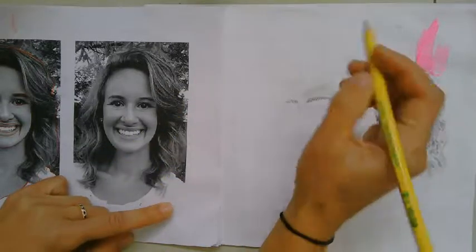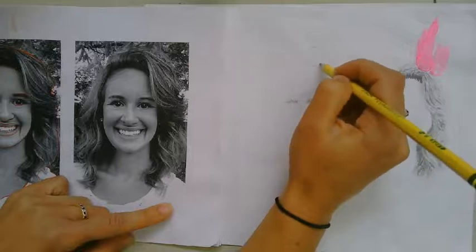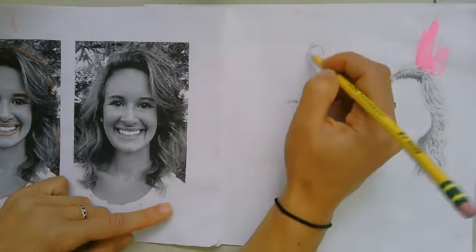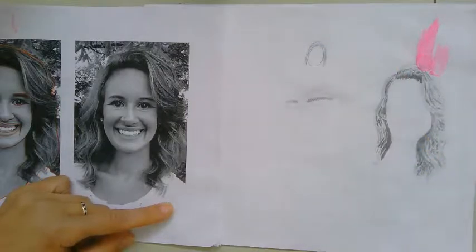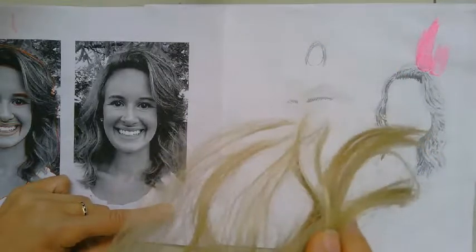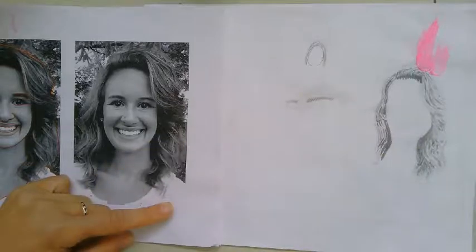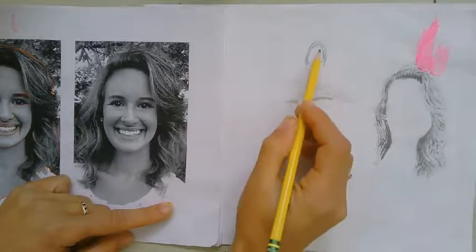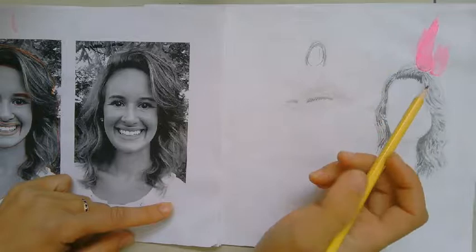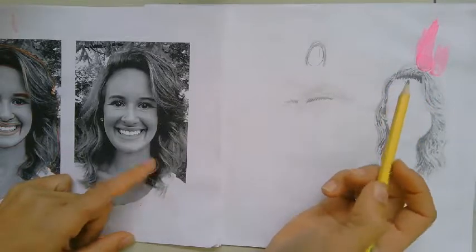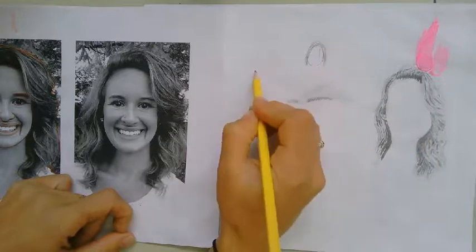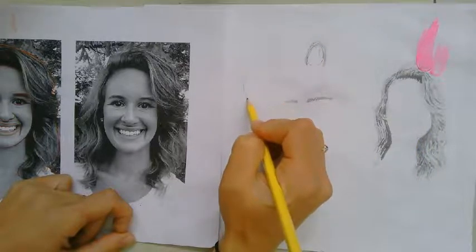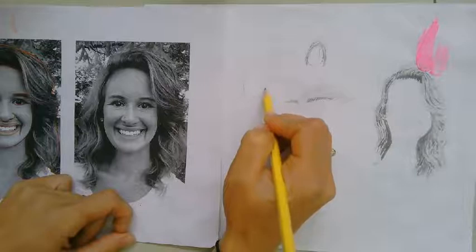So sometimes students have their awesome value face and then they just draw these little lines and like, okay, it's hair, because we know that our hair has strands of little pieces of hair, so that's how they draw it. But just like everything else that we've done, we want to find those values and those shapes in our hair to make it look realistic.